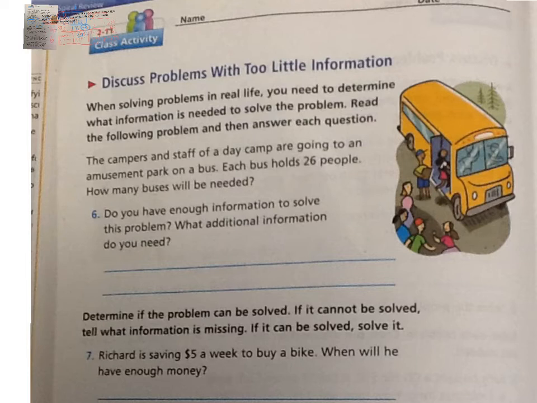The campers and staff of a day camp are going to an amusement park on a bus. Each bus holds 26 people. How many buses will be needed? All right, let's underline the numbers. We have 26, and that's it. The question is, how many buses will be needed? So number 6 says, do we have enough information to solve this problem? What information do we need?